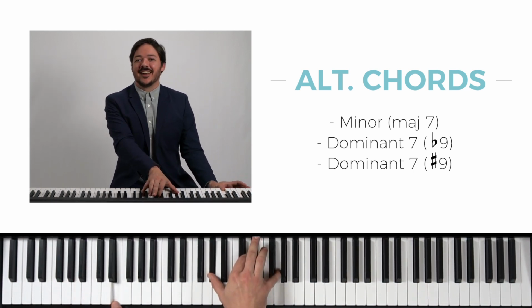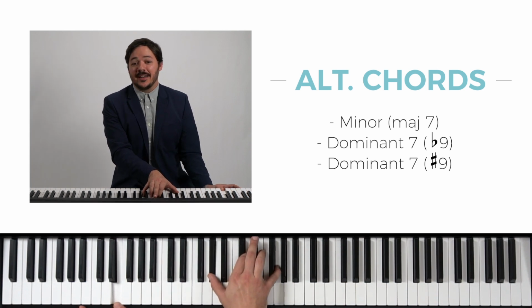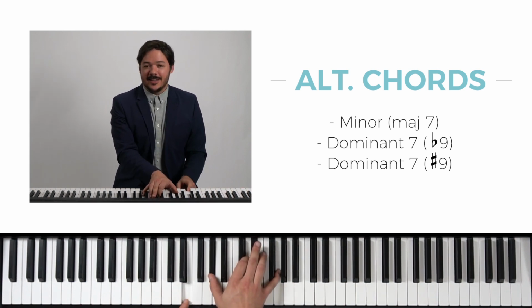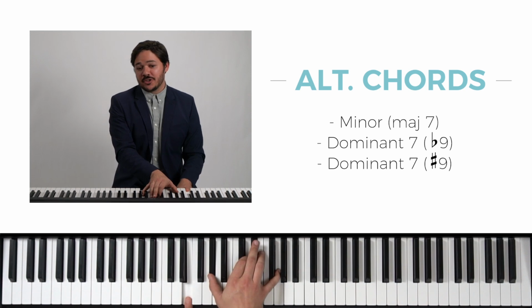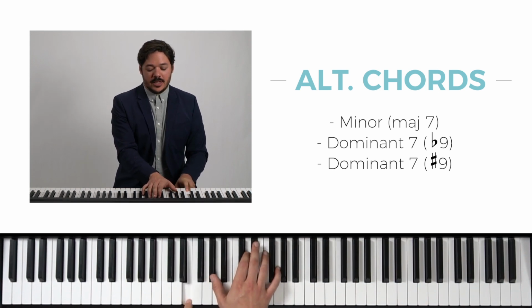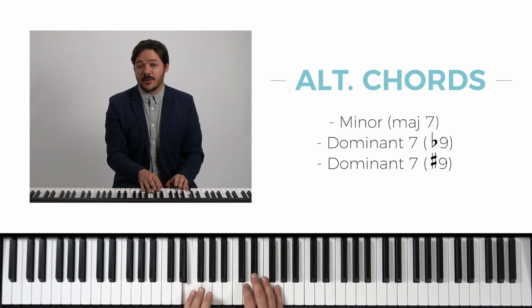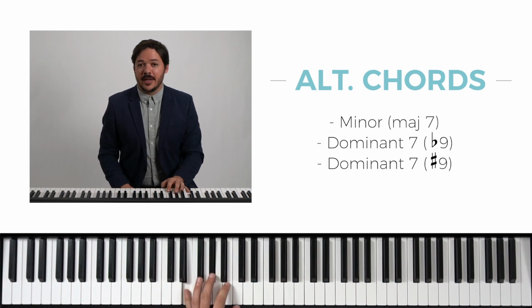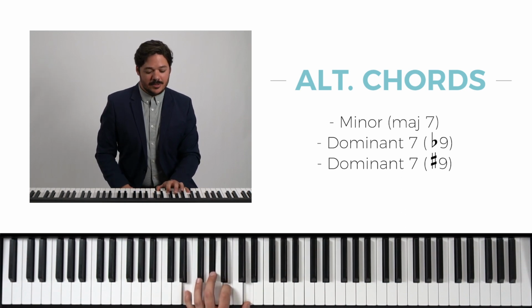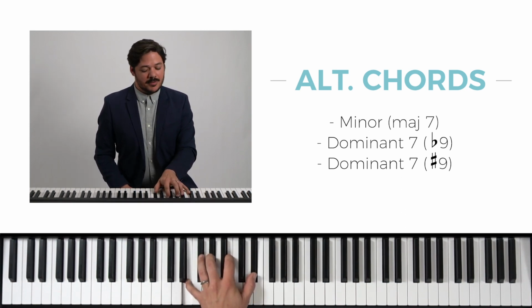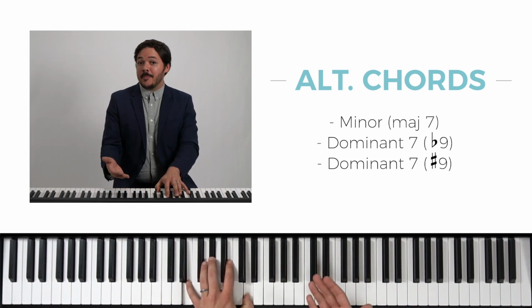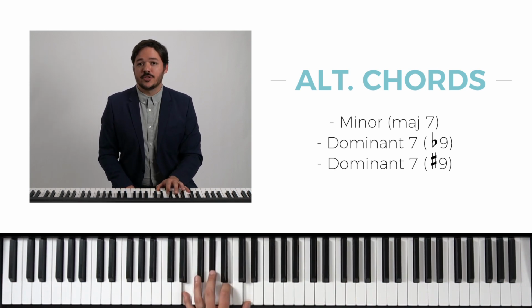That chord right there. Dominant 7, sharp 9. Let's analyze it. It's an E chord, an E7 sharp 9. So E, that means it's going to be an E dominant chord, which means E major with a flat 7. That would be the natural 7. There's the flat 7. So it's a dominant 7 chord with the sharp 9.